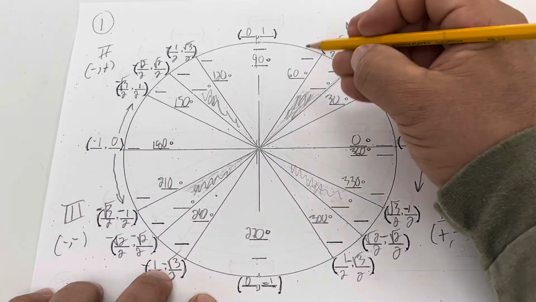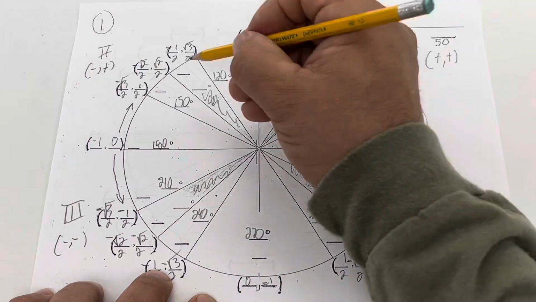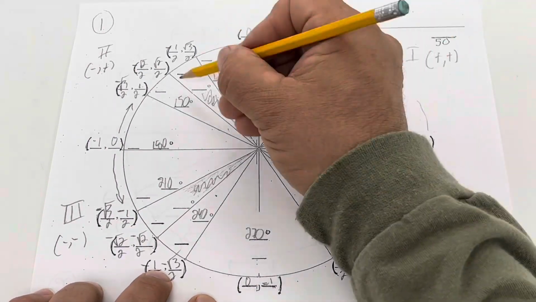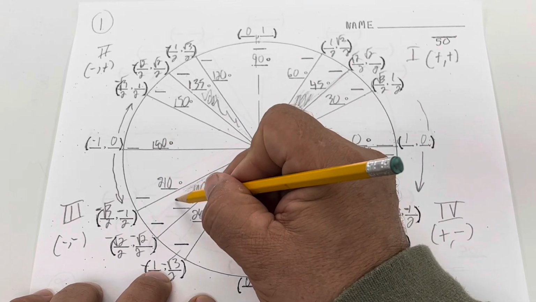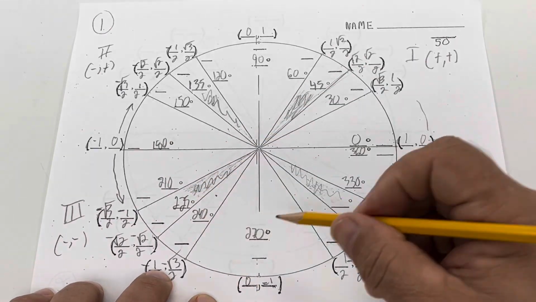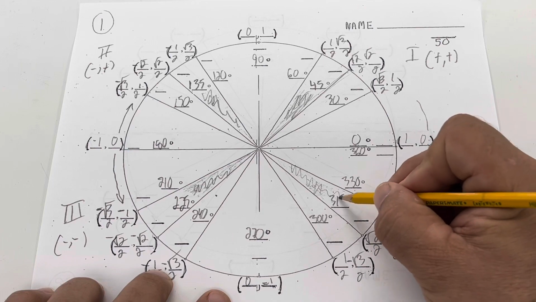This here is half of 90. Half of 90 is 45 degrees. Then over here, you add 45 to 90, that's going to be 135. Here you add 45 to 180. 45 to 180 would be 225. Add 45 to 270, and that would be 315.